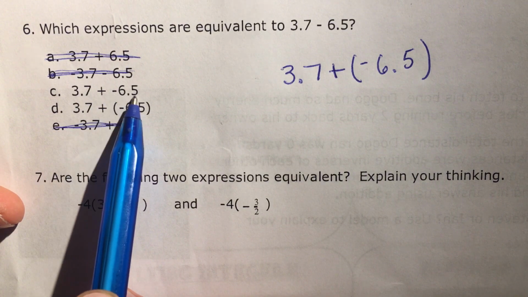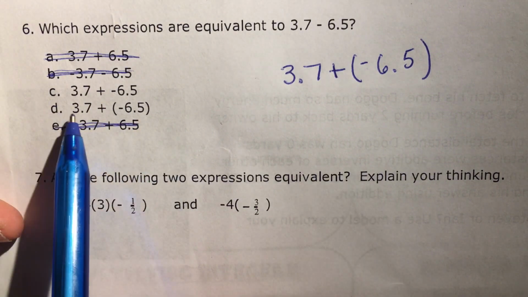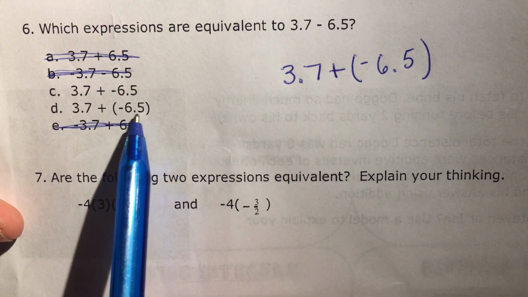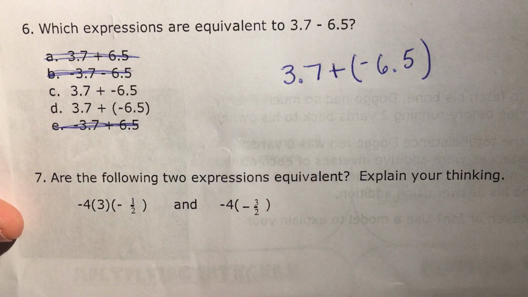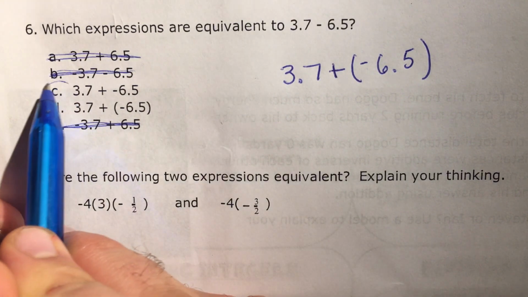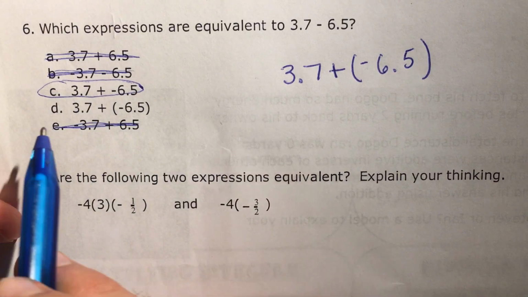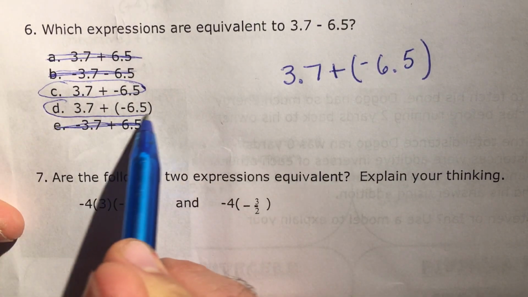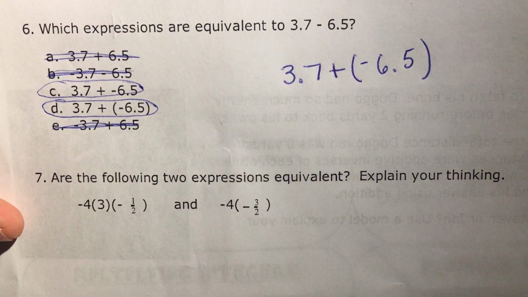3.7 plus negative 6.5 and 3.7 plus a negative 6.5 in parentheses mean the same exact thing. So I know that C is correct, and I know that D is correct. I hope this was able to help you out, and good luck with the rest of the study guide.